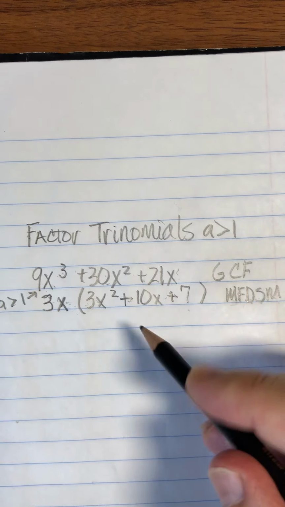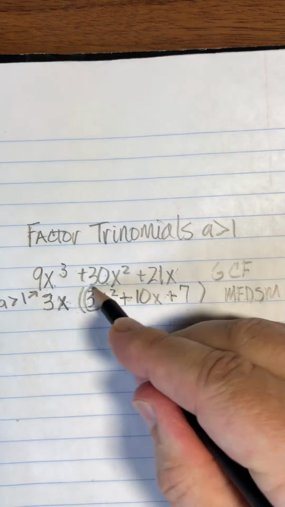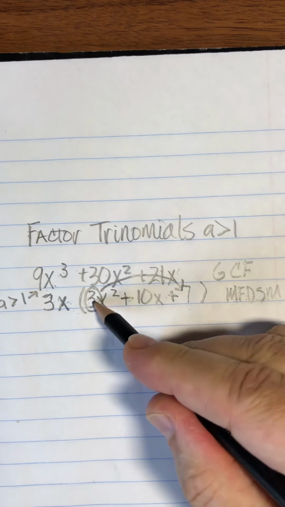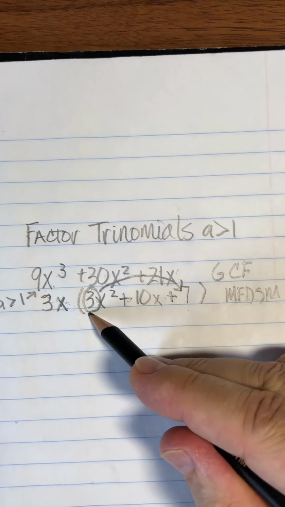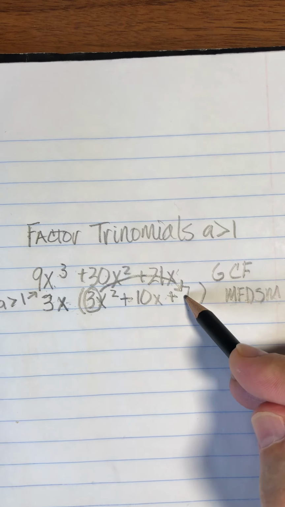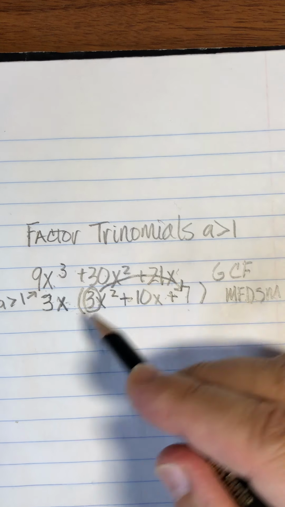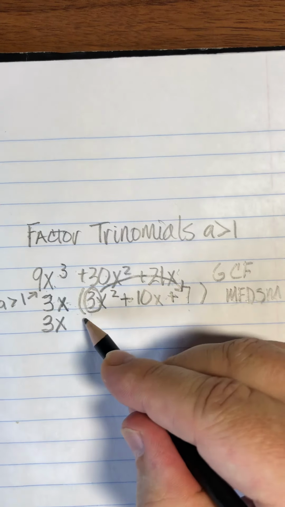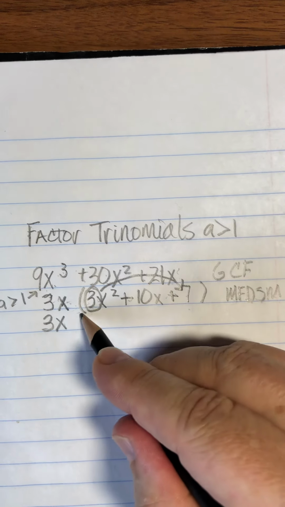All right, now the first step is multiply. So I'm going to take my 3, which is my leading coefficient, and I'm going to multiply it times 7. And what that does, when we bring down our 3x, we bring it down in each step. Our leading coefficient must come with it.